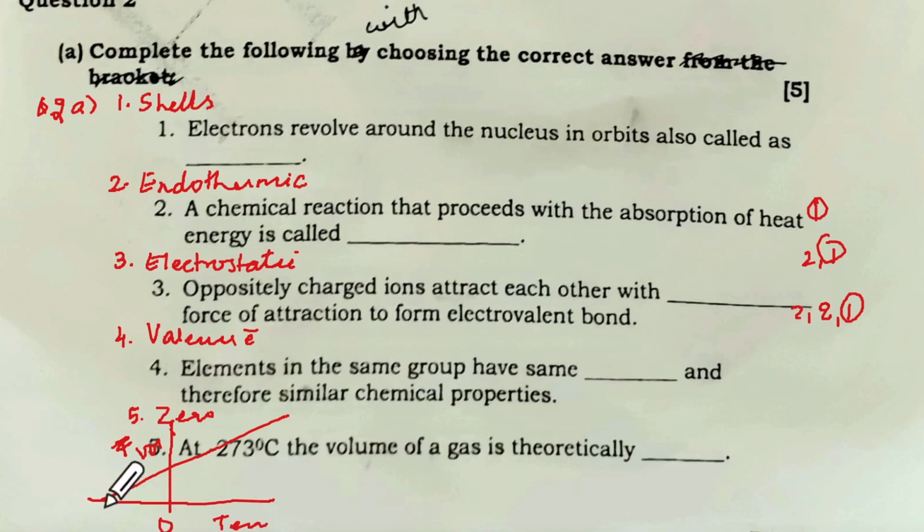This is 0 degrees C and this is minus 273 degrees C, and at 0 degrees C this is the volume. But at this temperature, can you see the volume is going to be less, and at this temperature the volume is going to be 0. Can you see that? So theoretically it will be 0, which means the gas doesn't exist. Now out of these 5 marks, how much would you get?